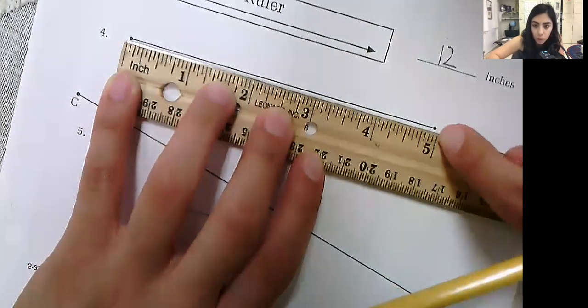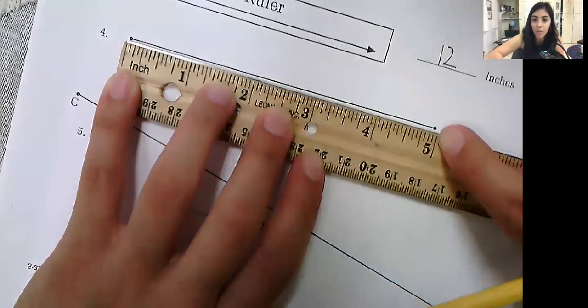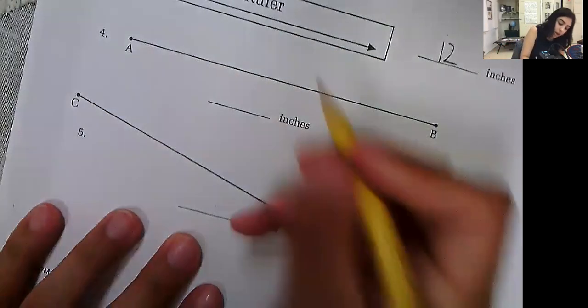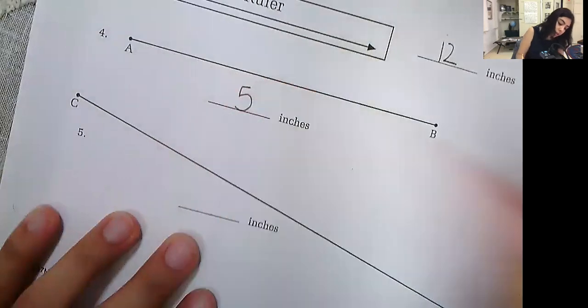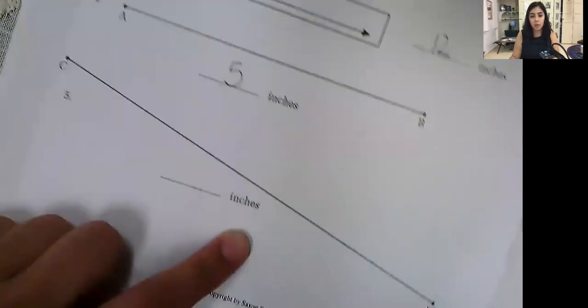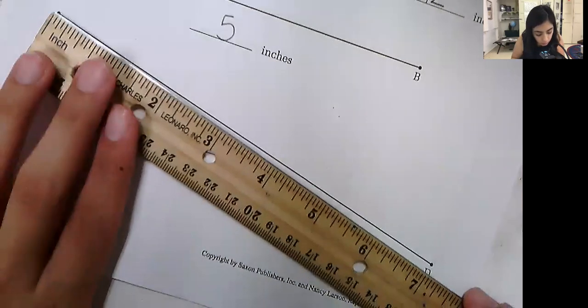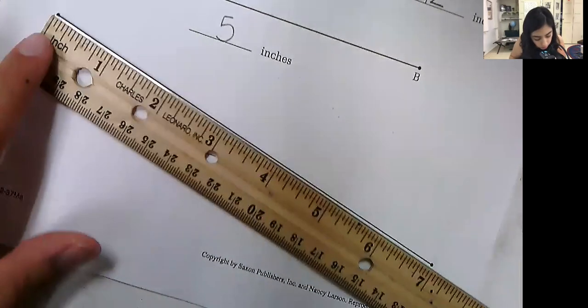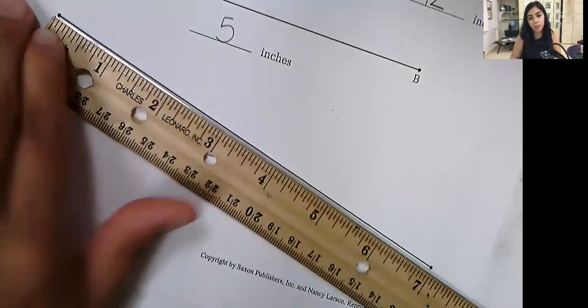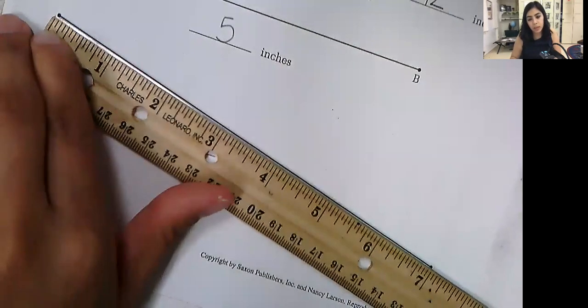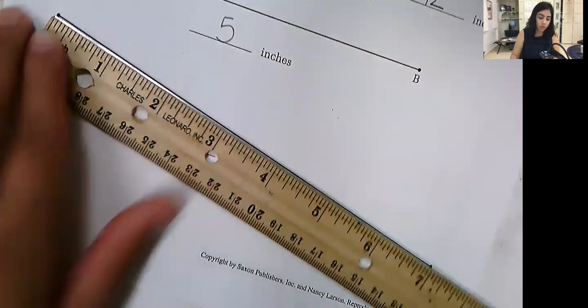Right here. What number is there? 5. So we're gonna write 5 inches. Now this is an oblique line, right? Our oblique line. We're gonna start at the C, and we're gonna start at our first line, remember? We're gonna stop at our last line. How many inches is that? 7 inches, good job.